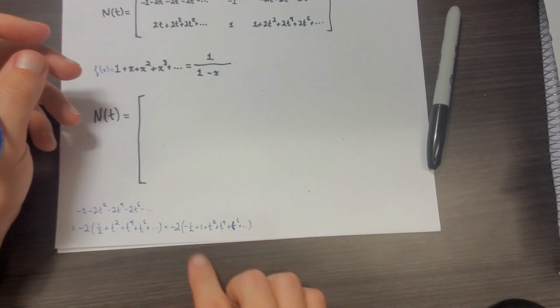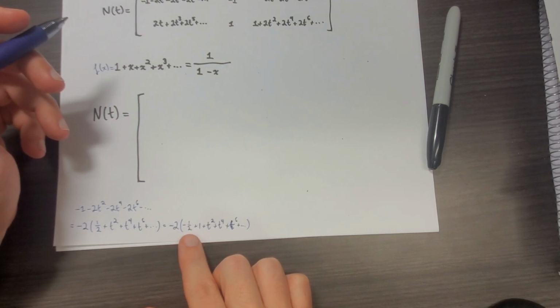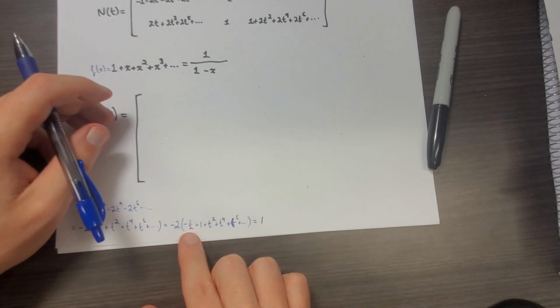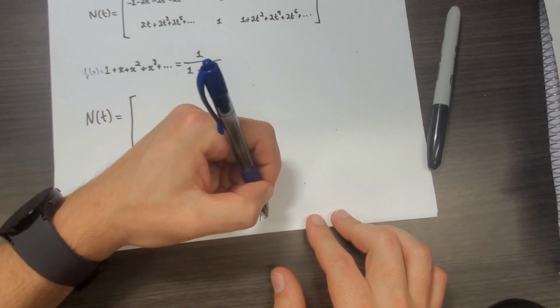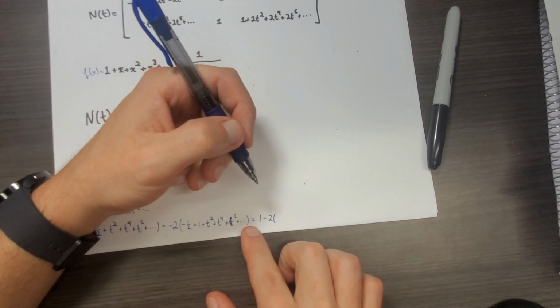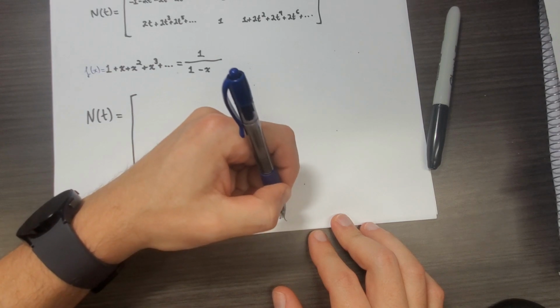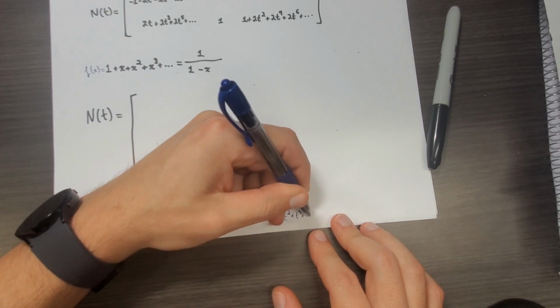Now -2 and -1/2 become just +1. So I can just go ahead and multiply these and then distribute this -2 to the rest. And I get 1 minus 2, and I'll leave all this except the 1/2 factored out. So it's going to be 1 plus t squared plus t to the 4th, and so on.